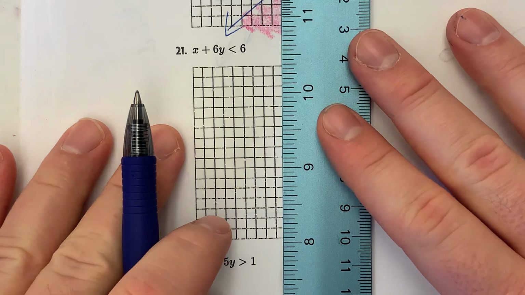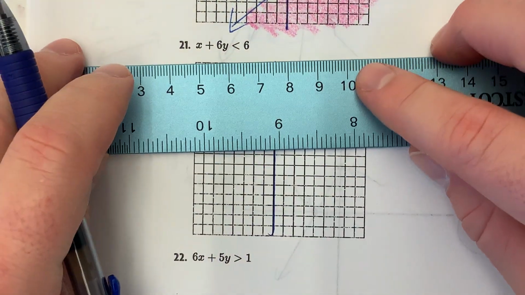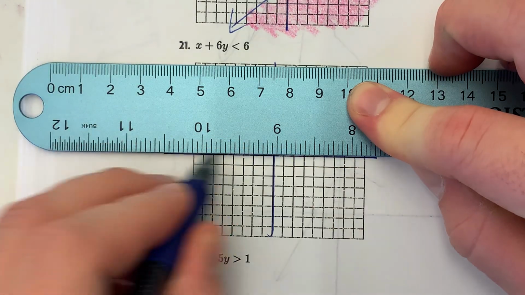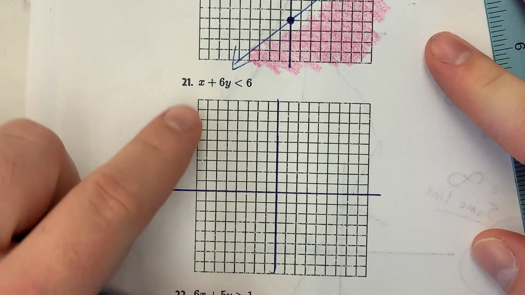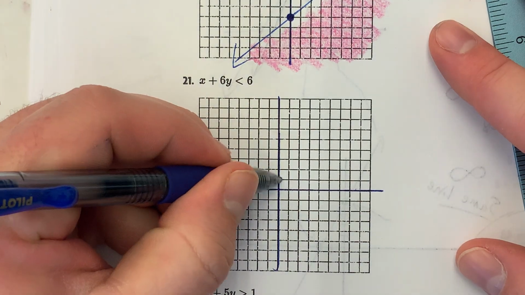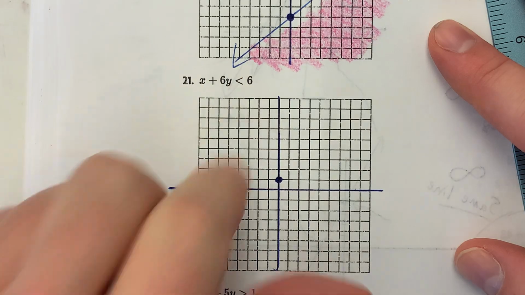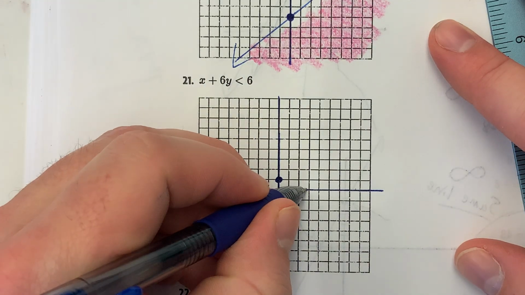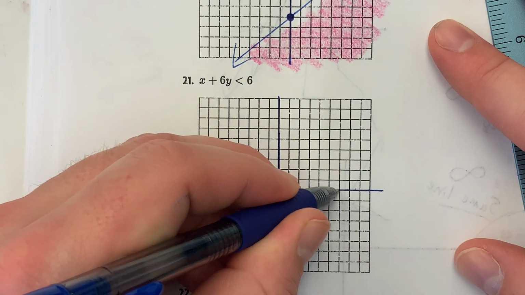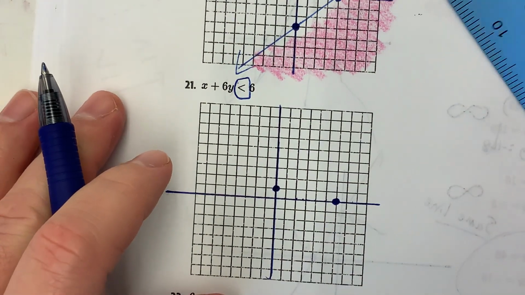Make the X and Y. Cover and look. 6 divided by 6 is 1, so Y is 1. Cover and look. X is 6, so go right to it. 1, 2, 3, 4, 5, 6. Is it dotted or solid? This one's dotted.